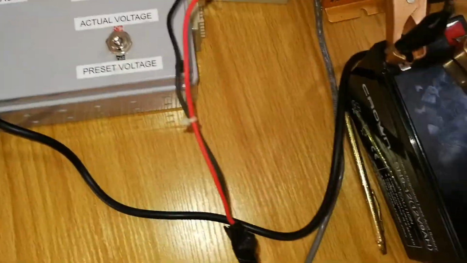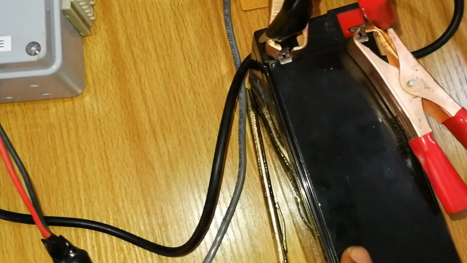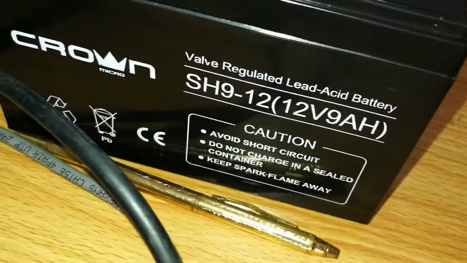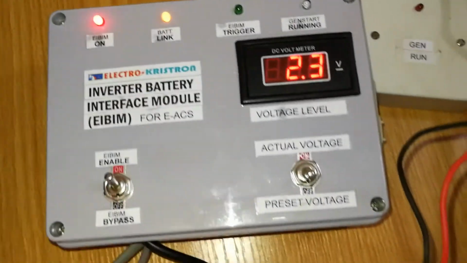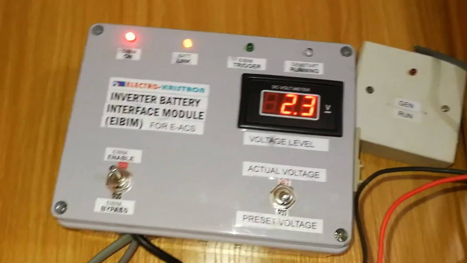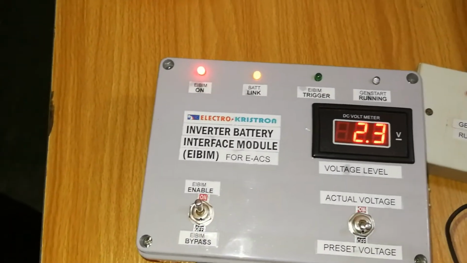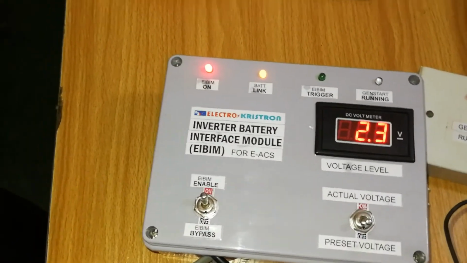If you have a battery of 12 volts, as we have here, you may want to decide when you want your gen to kick in. When the battery is fully charged, a 12 volt battery will be in the region of 13.5 or so.